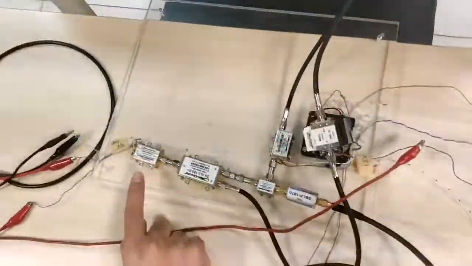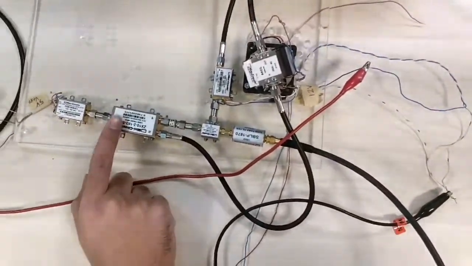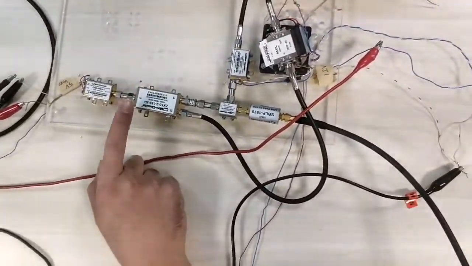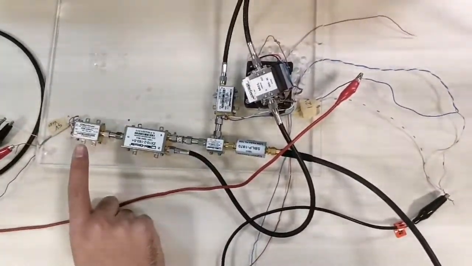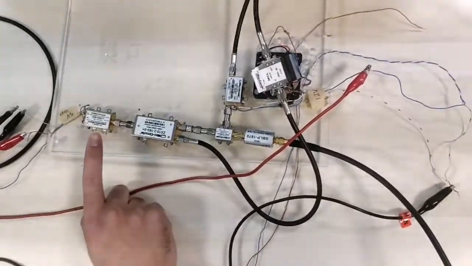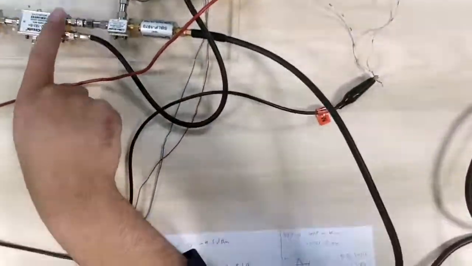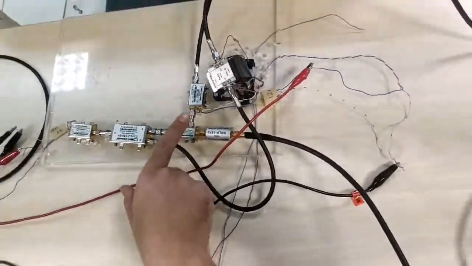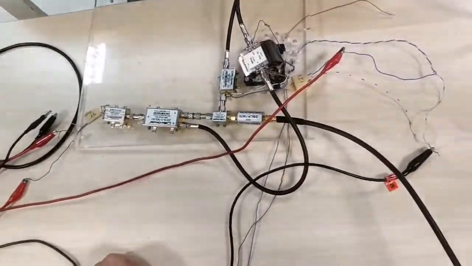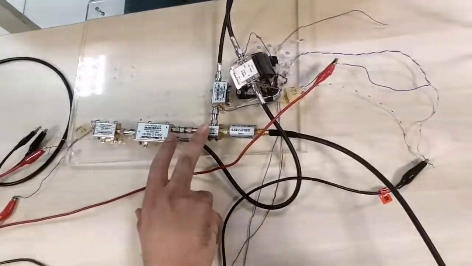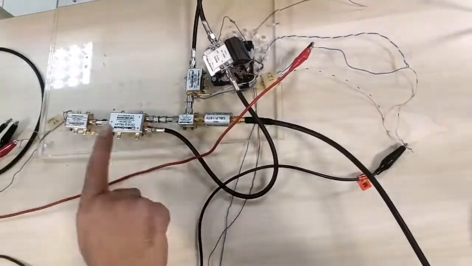Now, the VCO is added to a splitter. This is the first time you see a splitter. What does it do? It splits the signal into 2 parts. The splitter is connected to the VCO to split the signal into 2 parts. One goes to the power amplifier, and the other one goes where? To the mixer, because it will be our reference signal in the mixer.